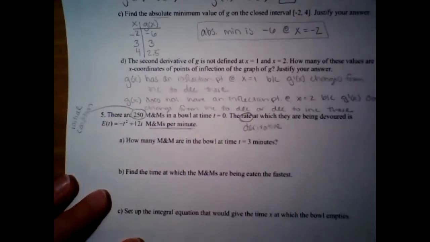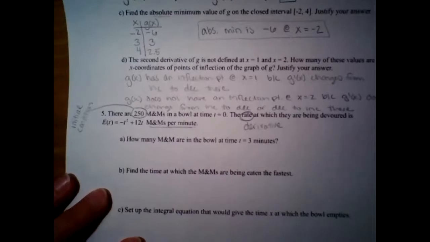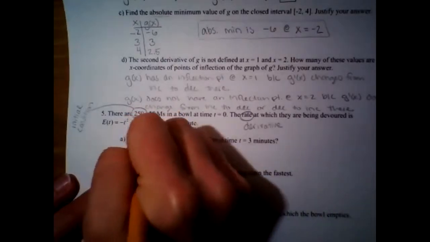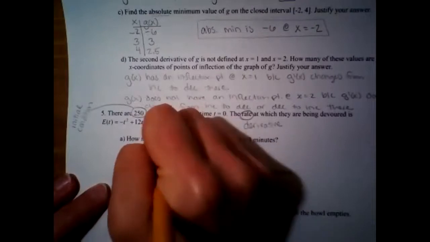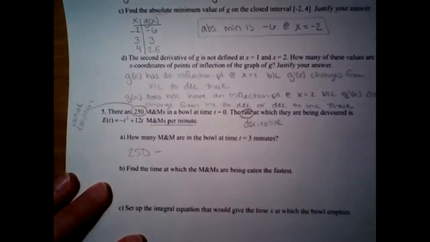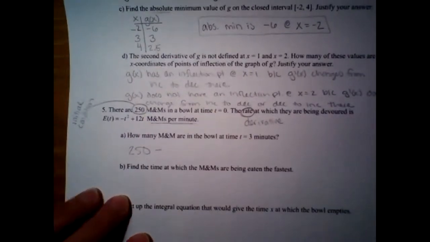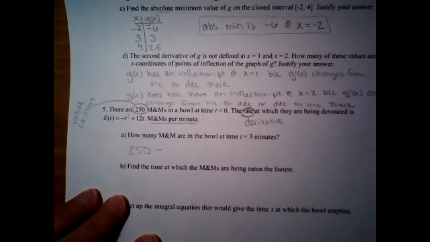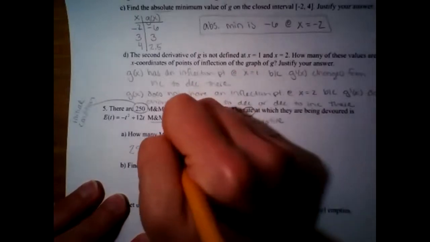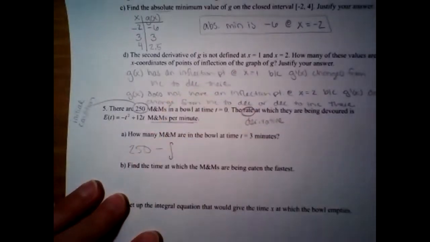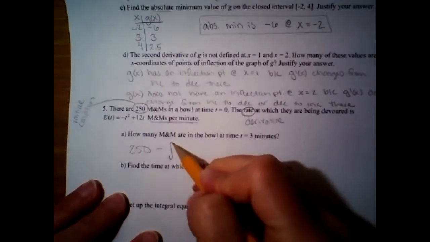So how many M&Ms are in the bowl at time 3 minutes? Well, we started with 250, and we're going to subtract how many got eaten. How many got eaten is an accumulation. You're accumulating the number of eaten M&Ms, so that involves an integral. What are going to be the boundaries on our integral? We want to know how many got eaten in 3 minutes. So what are going to be the boundaries for this?